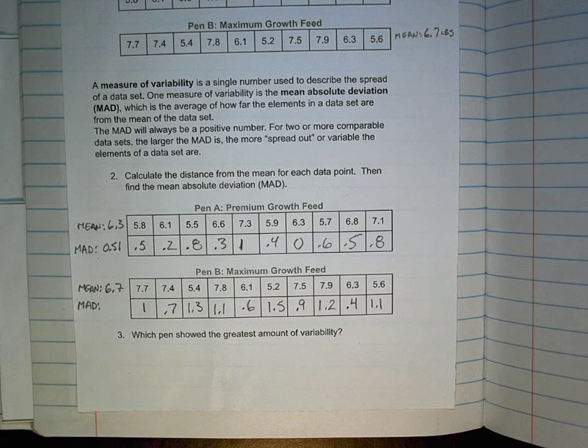What's the difference between 6.7 and 5.6? It's 1.1. Right? It's 1.2. Don't lose your ones. You keep the whole number, but leave out the negative, because when we're doing mean absolute deviation, it's always positive numbers.